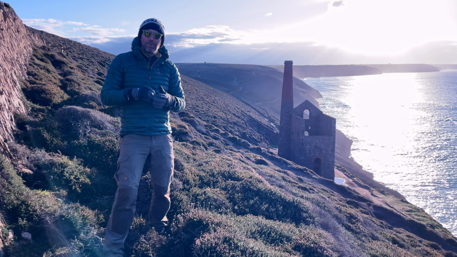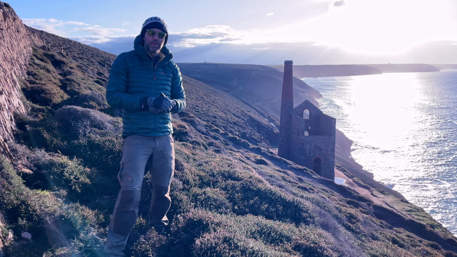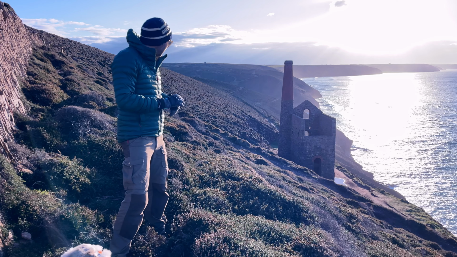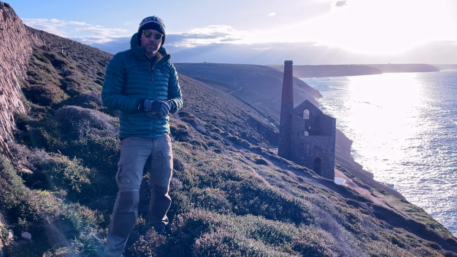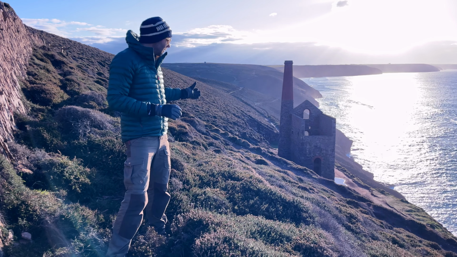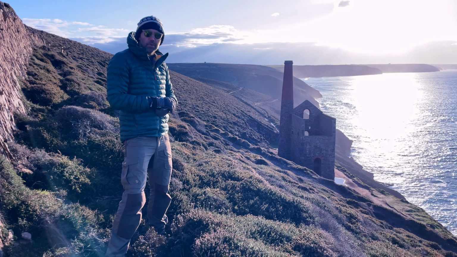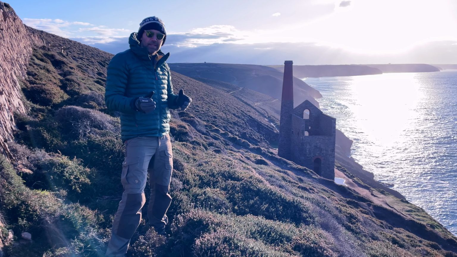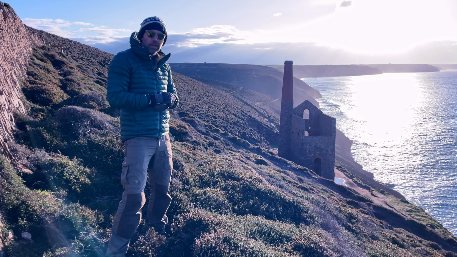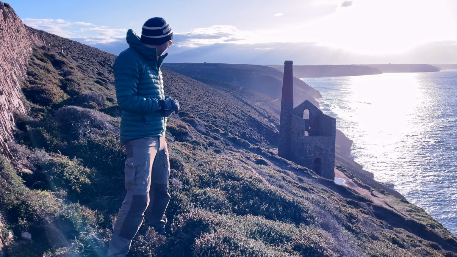We finally have a dry sunny day in Cornwall, which is fantastic to see. So we've come down to the very recognisable Wheal Coates mine workings, and we're going to take some compositions of this very famous scene really. You can see it in postcards all the time. We're going to use a few different techniques to see how we can represent it in different ways.